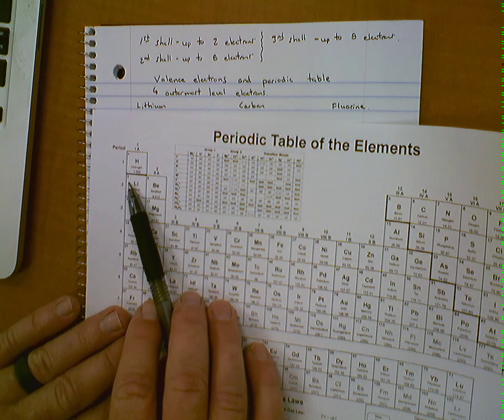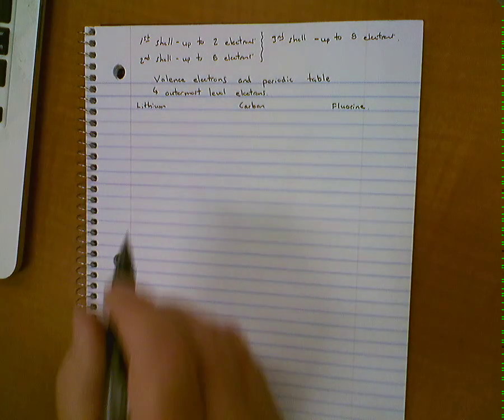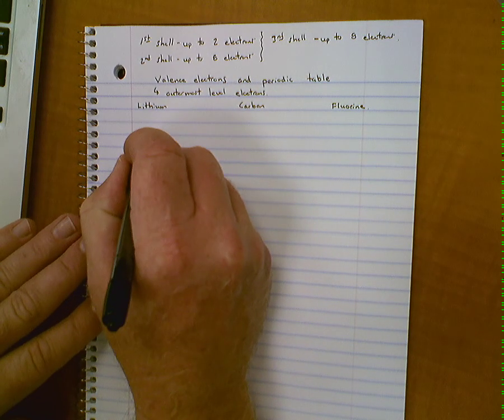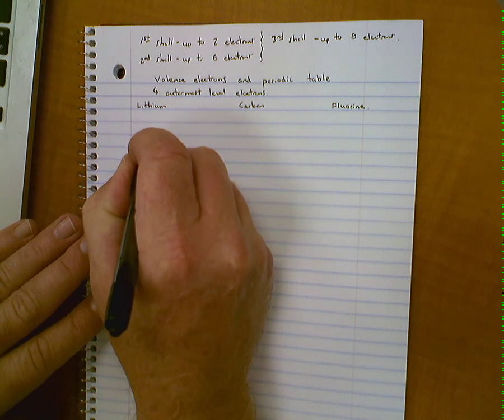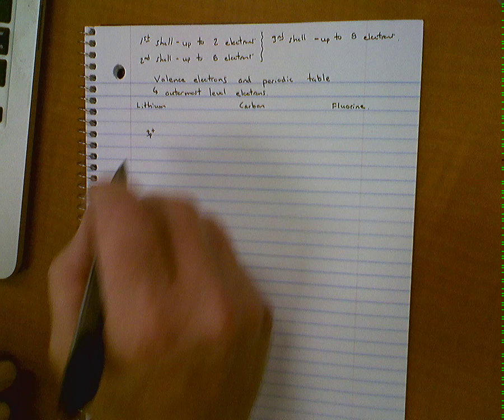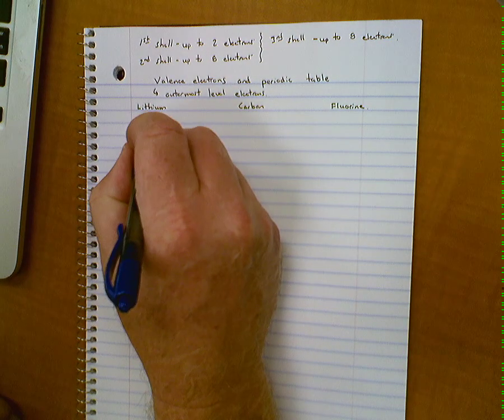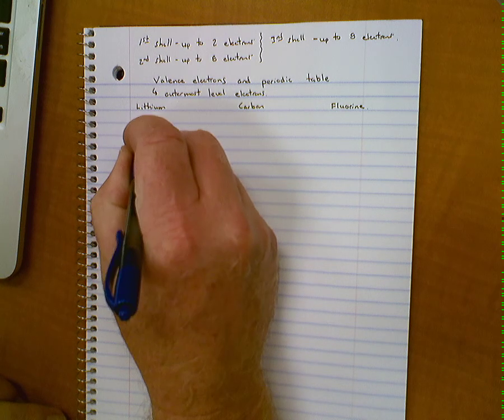So we're going to have 3 protons, and if it's a neutral atom, we're going to have 3 electrons. So to draw our lithium, we're going to put 3 P pluses, or 3 protons, in the middle. In our first shell, we're going to put 2 electrons.